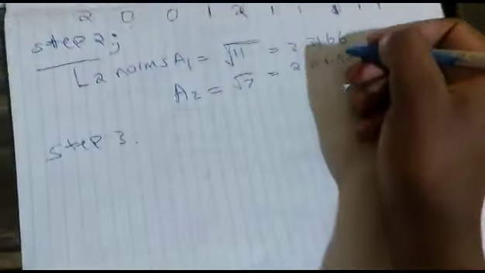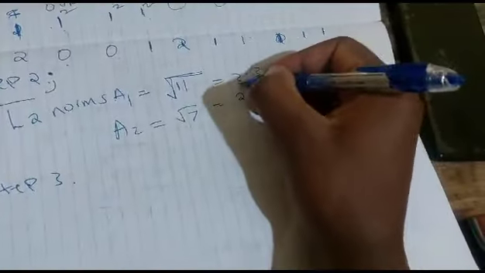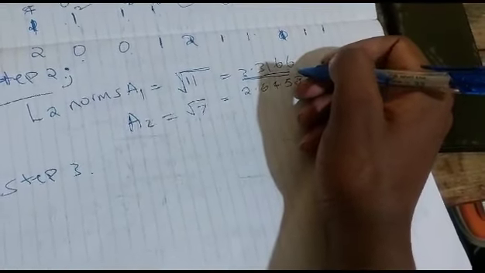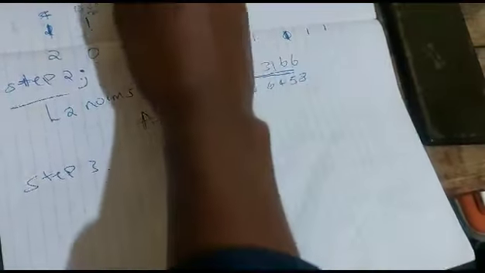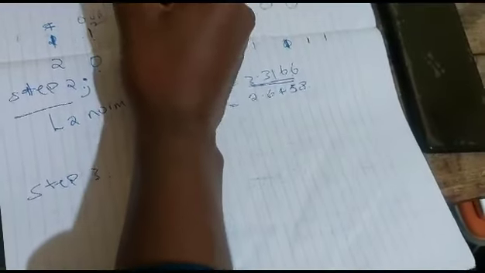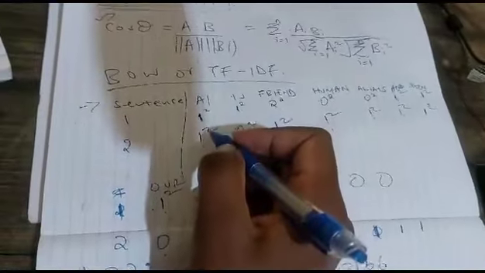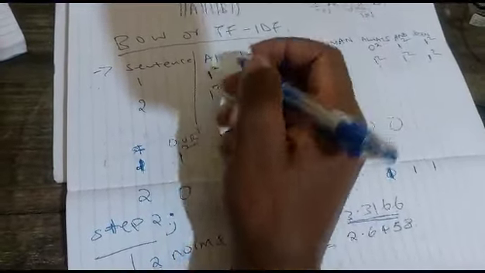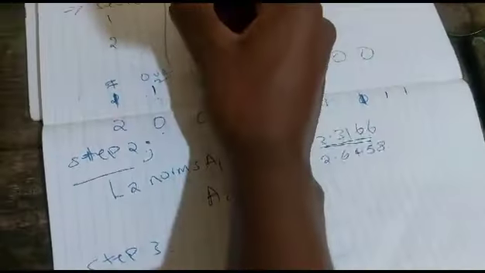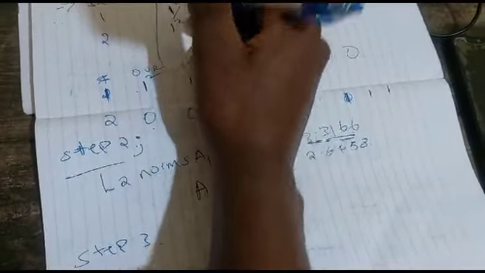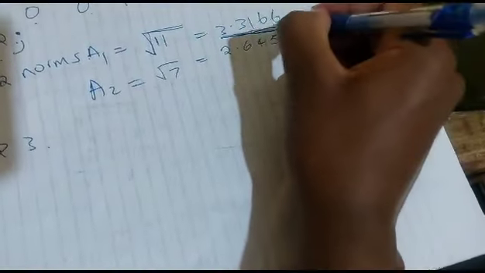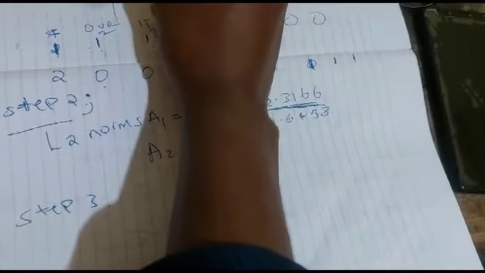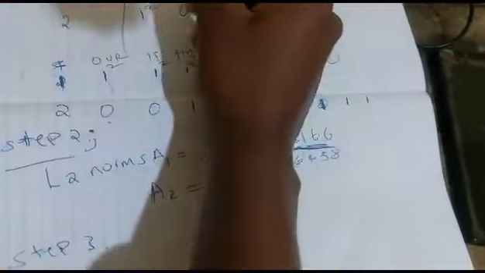So now you can see here, after getting this 3.3166, you will now divide from this one. If you want to get the vectors of this sentence 1, you will do like this: 1 divided by this, which is 3.3166.